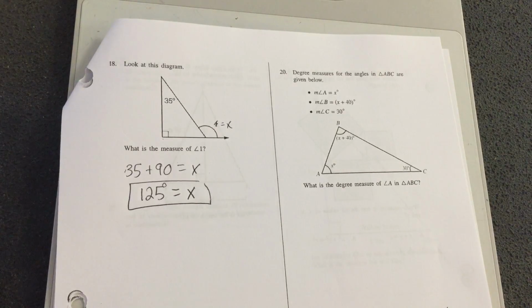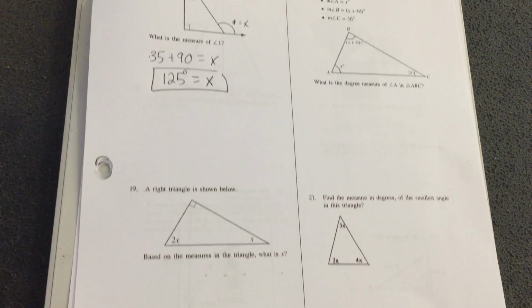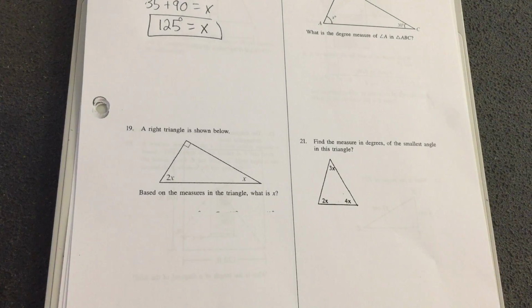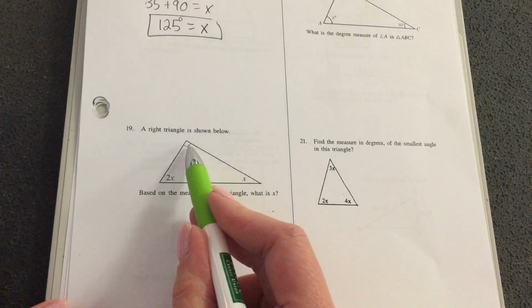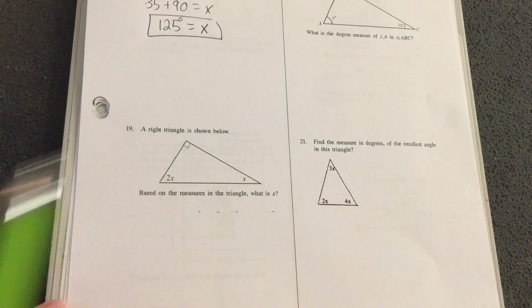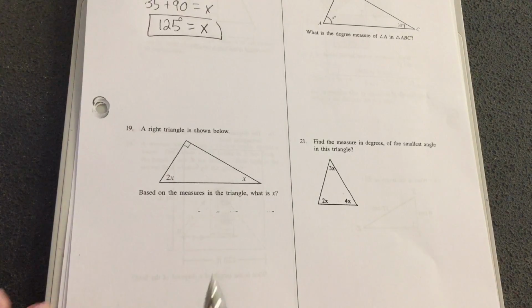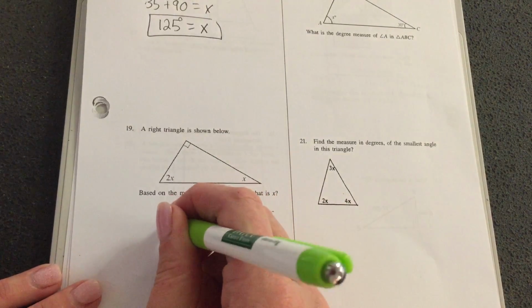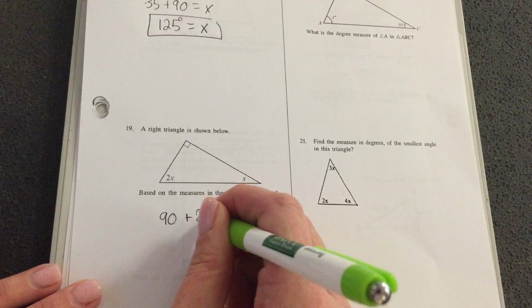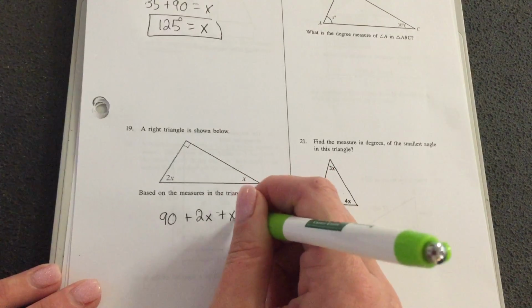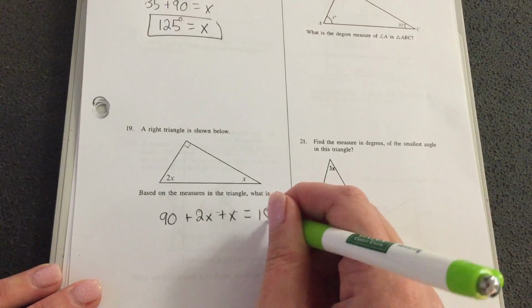Number 19. The right angle is shown below. Based on the measures of the angle, what is X? Okay, so once again, the sum of the three interior angles is 180 degrees. So I have 90 plus 2x plus x equals 180.